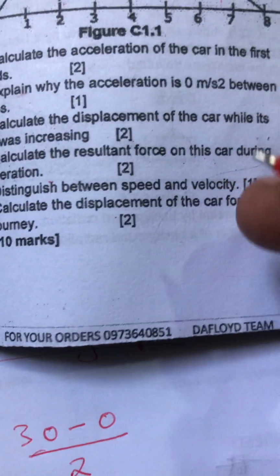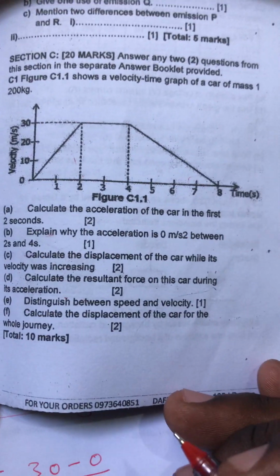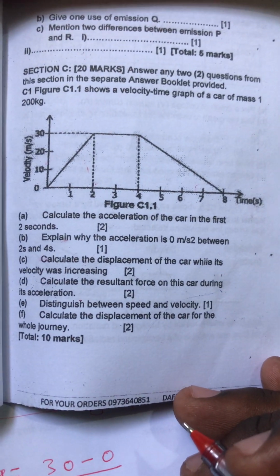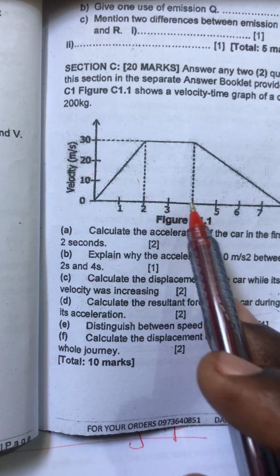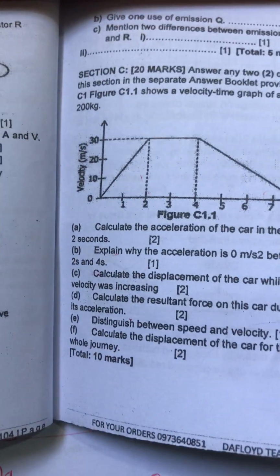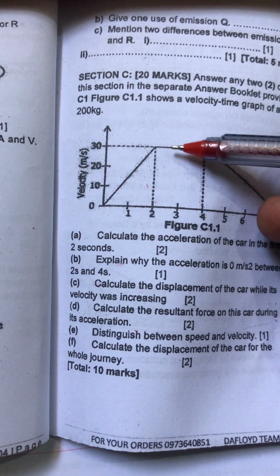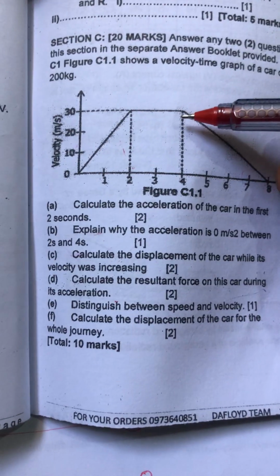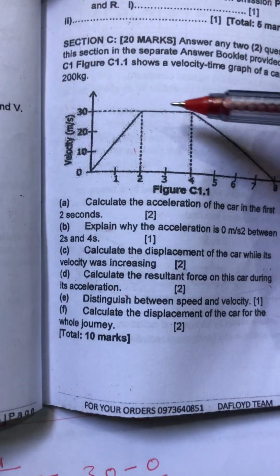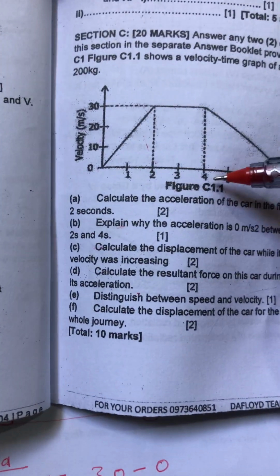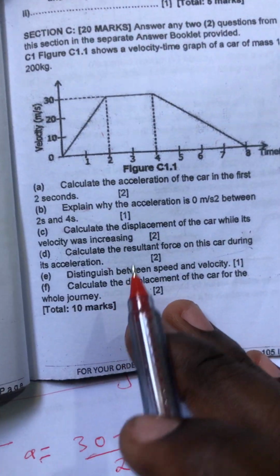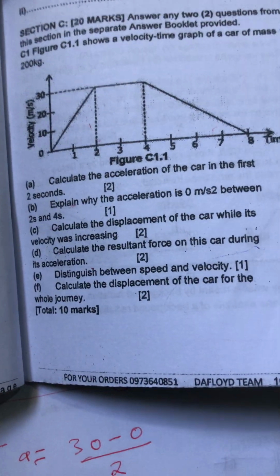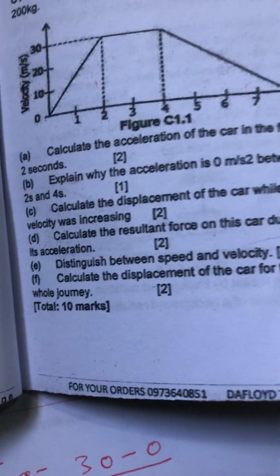Okay, let's go to the second question. B: explain why the acceleration is 0 meters per second squared between 2 seconds and 4 seconds. If you look at this position here, we have a constant velocity of the car. They're asking us: can you explain why acceleration is 0 between 2 and 4? How do we do that? We can go direct to just putting down the answer. As you can see, the mark is just 1. You can say because velocity was constant, or you can also show your working by doing some simple calculations.